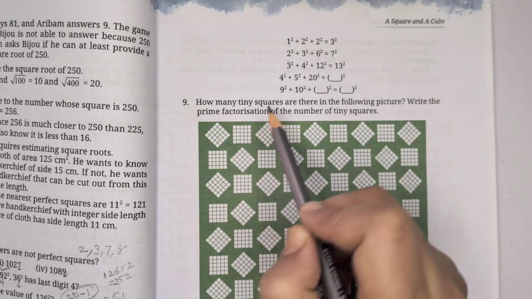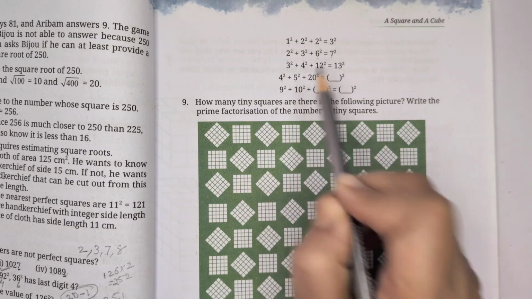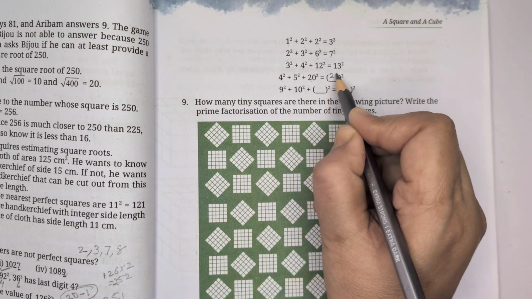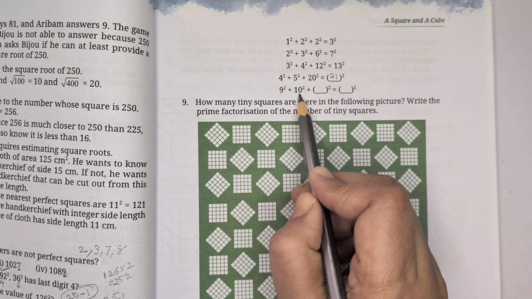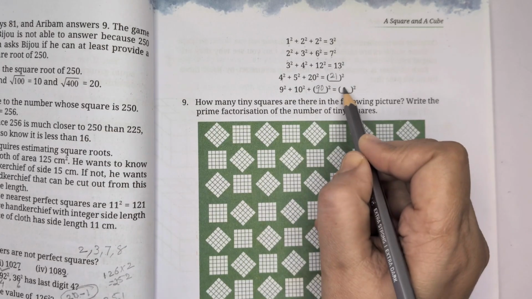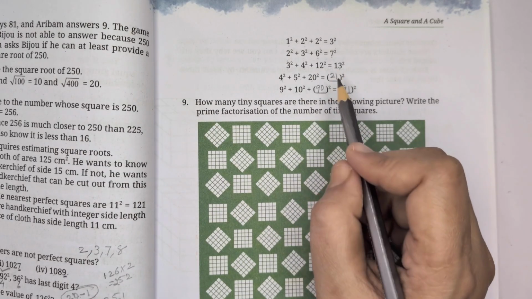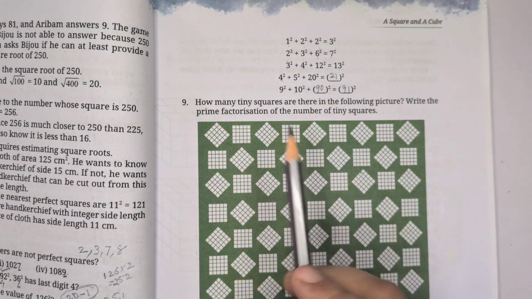Now we got the pattern. Next we can do 4 into 5, 20. Next number is 21. After 20, 21. Here 9 into 10, 90. And the next number is 91. So first we have to find out the pattern and we can continue as many more as we want.